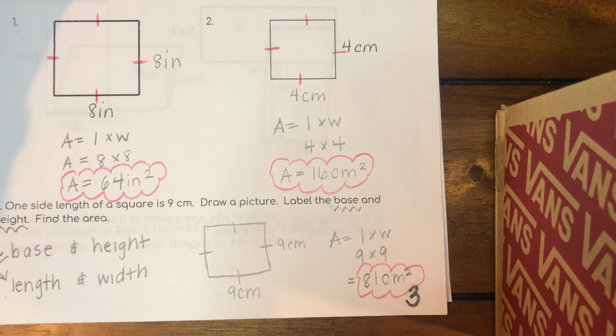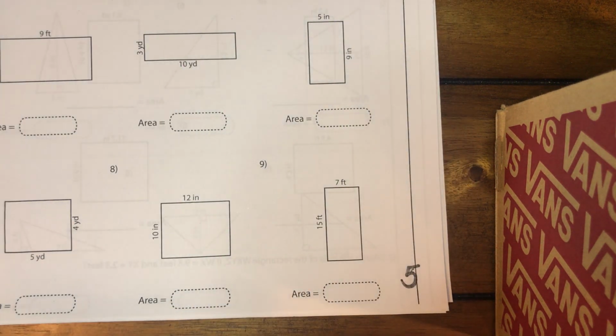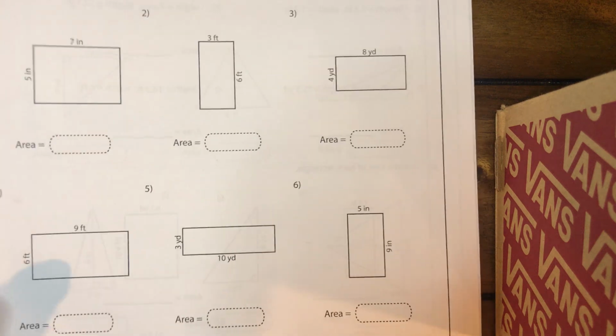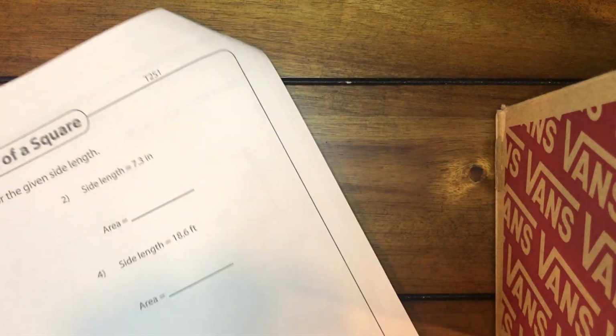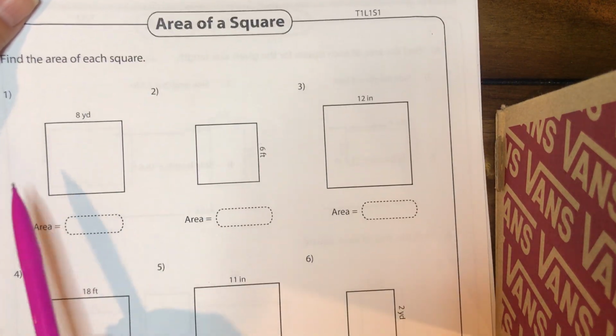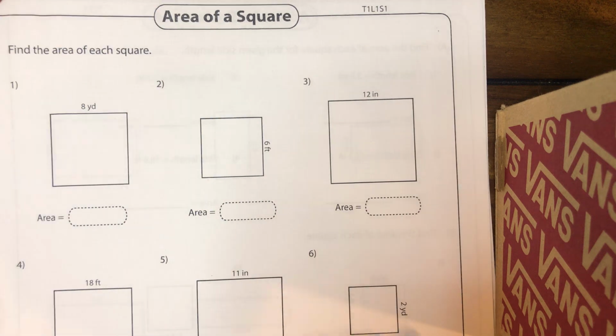Okay, so what I want to show you quickly is that your homework is going to be in your other packet. I attached the pages. The packet that looks like this, your homework is going to be in that packet on page 3. So the first page will be very easy. Find the area of the square. It's just like what we did in our notes.